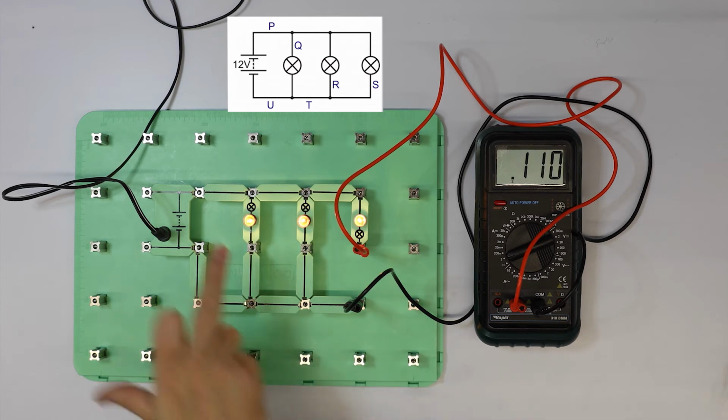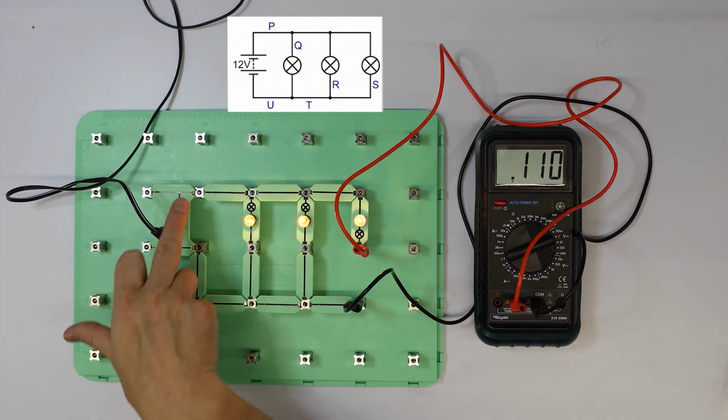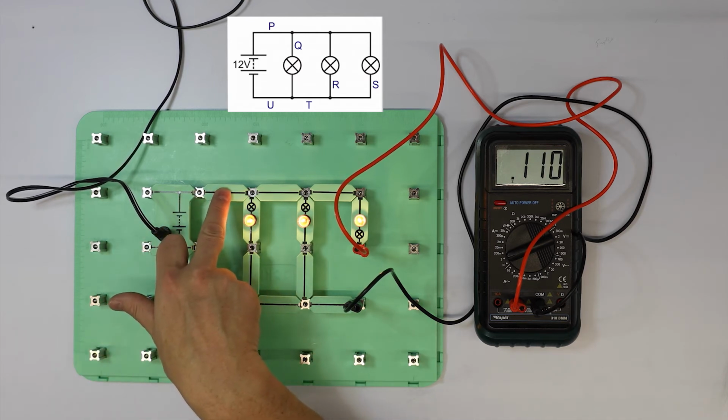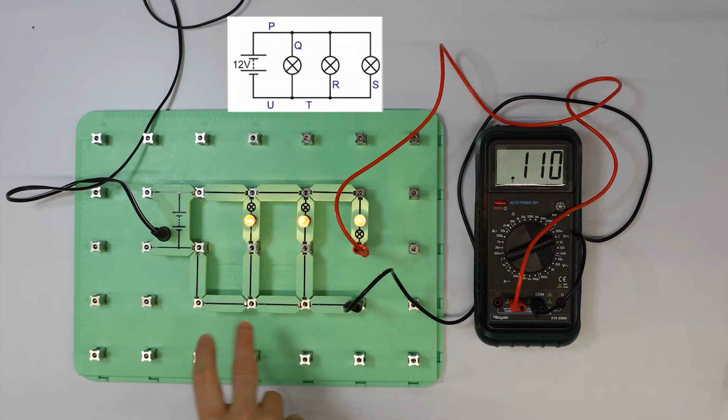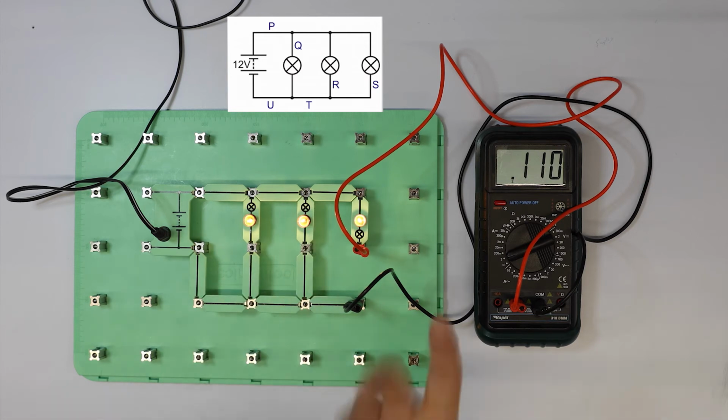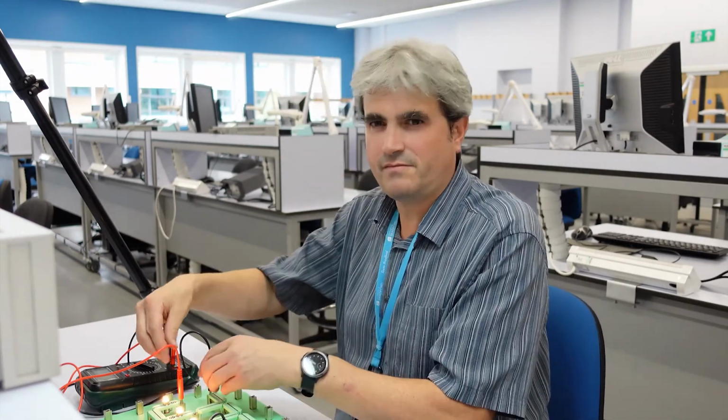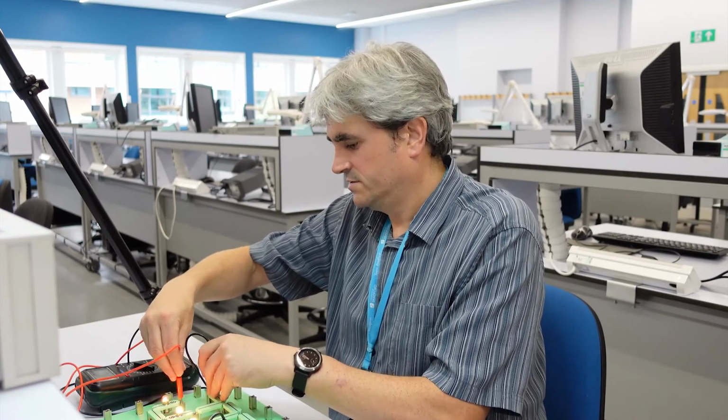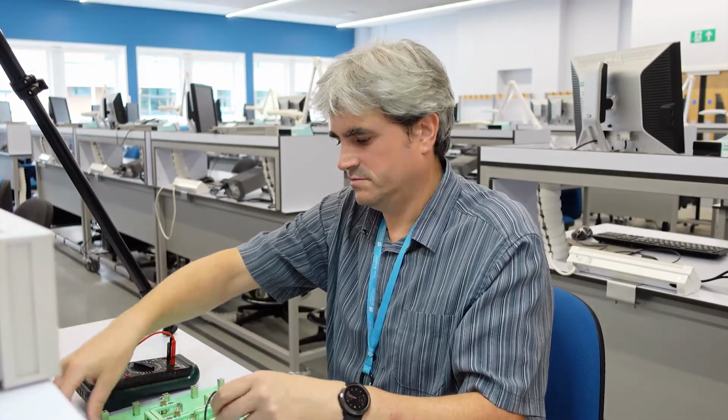So basically what we've done is we've split this supply from the power supply into three branches that are all the same. We've got the same number of bulbs in each branch, and what that appears to have done is basically divided that current by a factor of 3. So there's a third of the current flowing through each one of those branches. Okay, so, oops, turn it off.